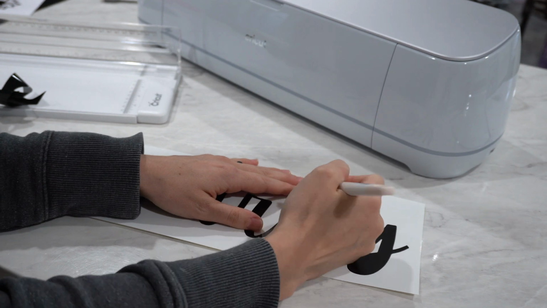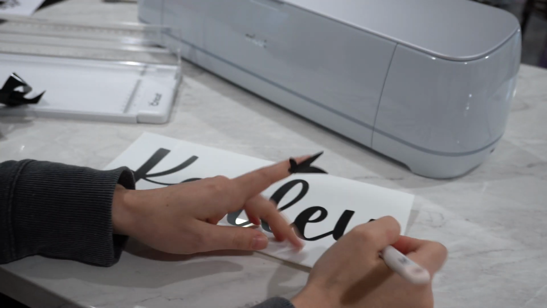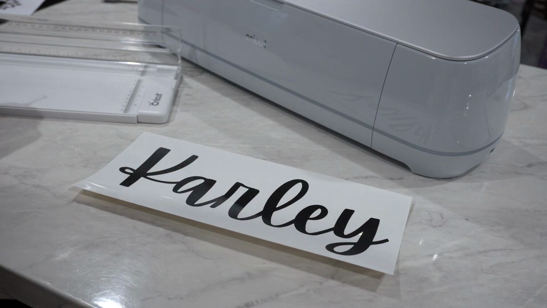I'm just collecting them all here. And I have a nice big decal with my name. Now, what I'm not going to do is transfer it the way that I did that flower, because if I tried to pull that off and then tried to place it, it would be really difficult.